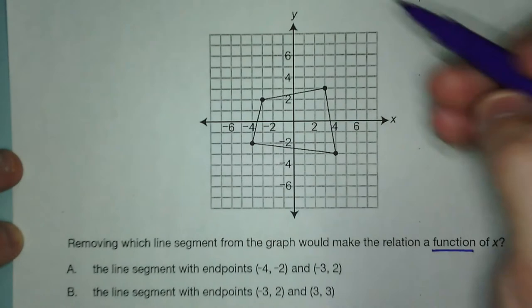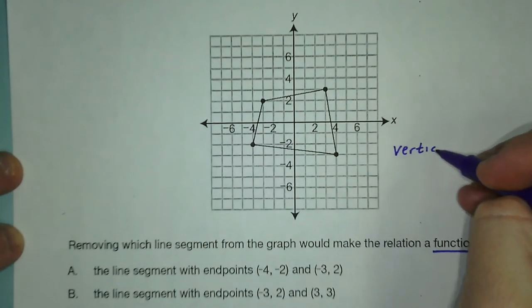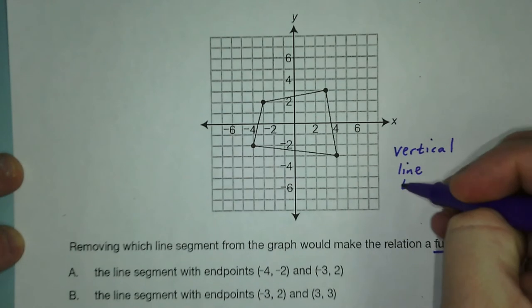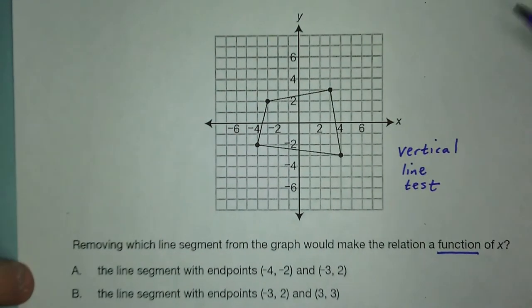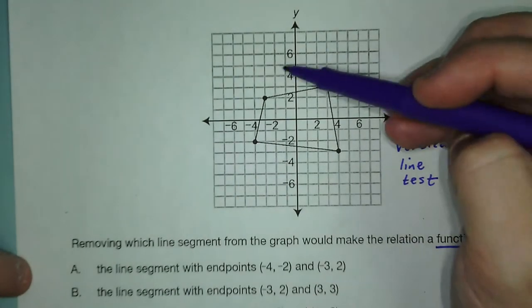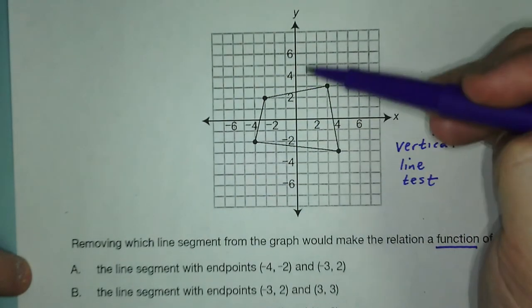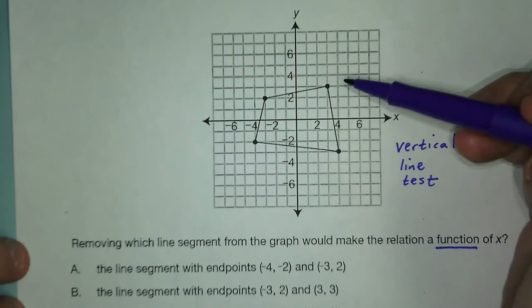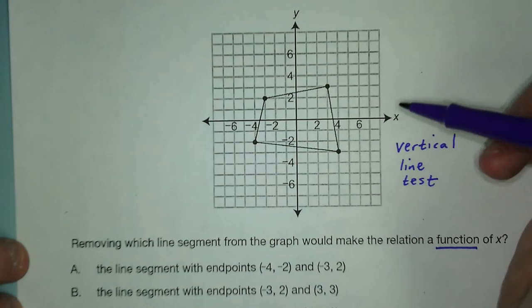Well, do you guys remember the vertical line test? That should ring a few bells. The vertical line test says if you can draw a vertical line anywhere on your graph and only have those vertical lines hit the graph once, then it passes the test.